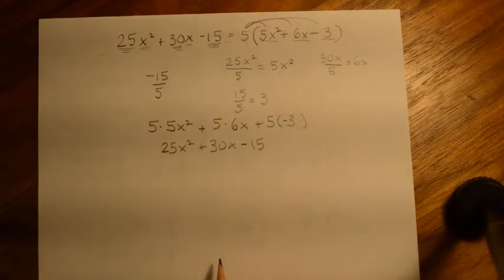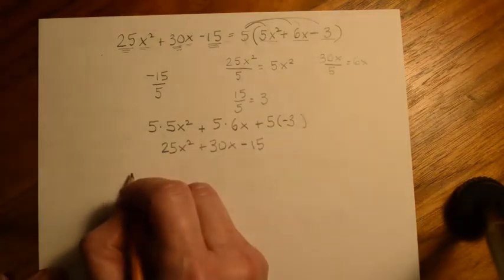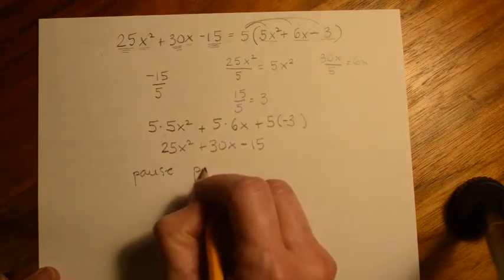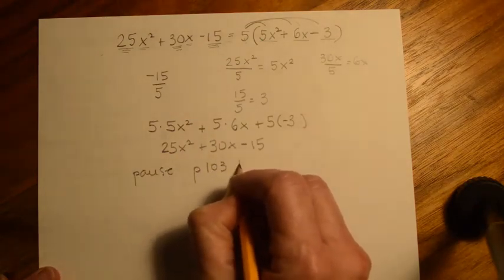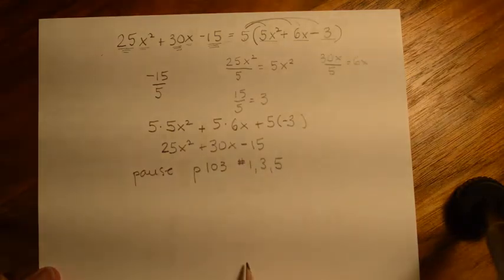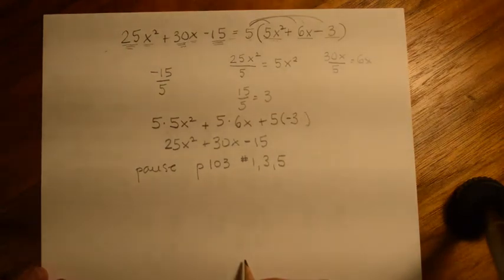Okay, so I'm going to ask you to pause. I want you to do, on page 103 in your workbook, numbers 1, 3, and 5. And then come back because I have one other type of GCF factoring problem for you to look at.